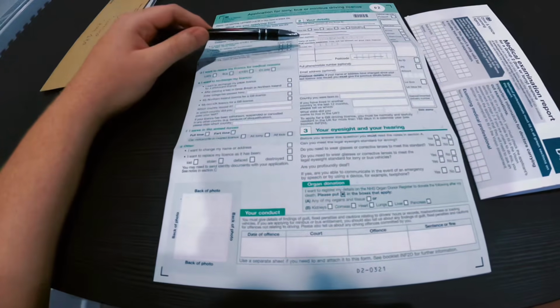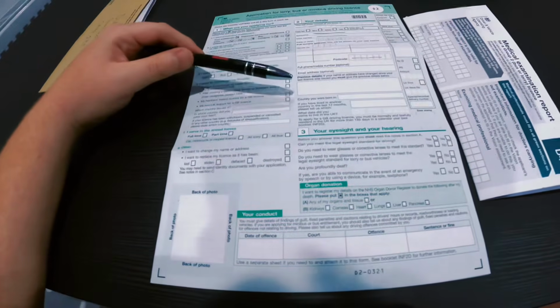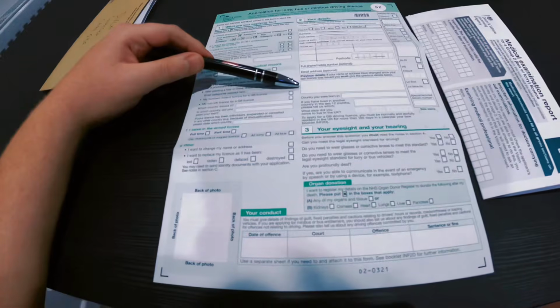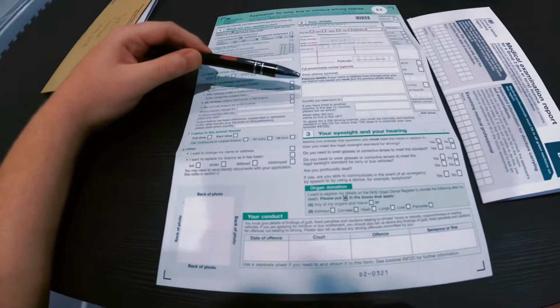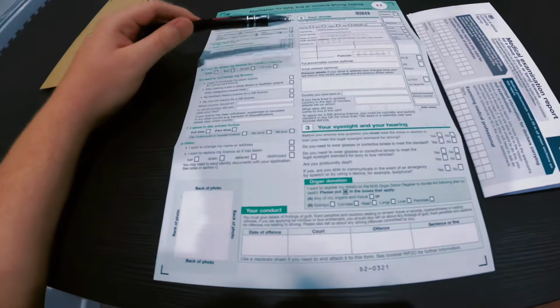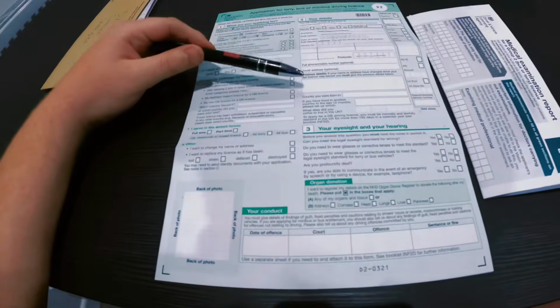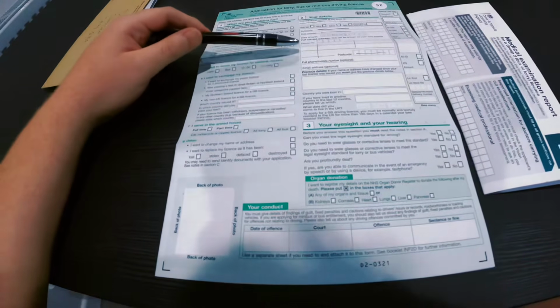If your driver license has a different address to the address you're currently living at, please put your old address into the previous details box below, and your license will be sent to your new address. Without doing this, your license will be sent to your old address, so you will not receive your license back in order to do your theory test.